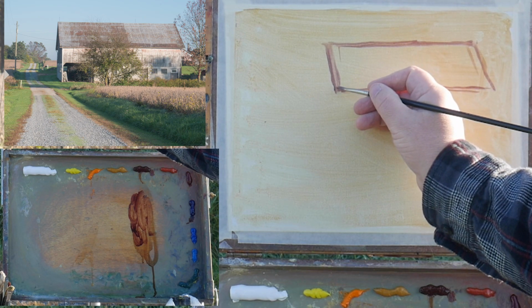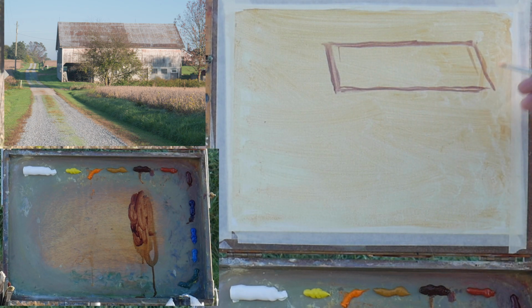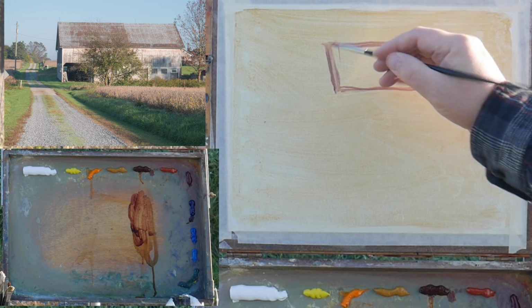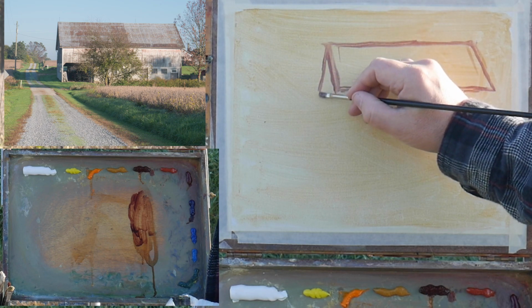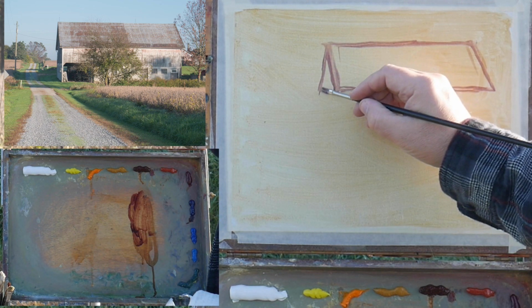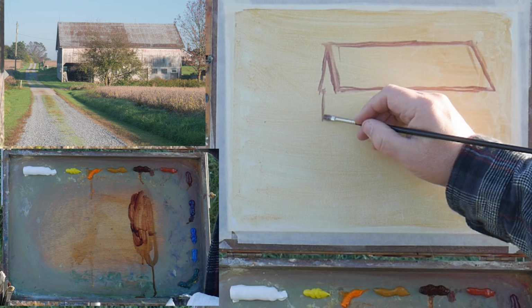A lot of people make the mistake of making them absolutely parallel, or even reversing that. It's a little bit of info there. Hopefully it'll help you with your painting.